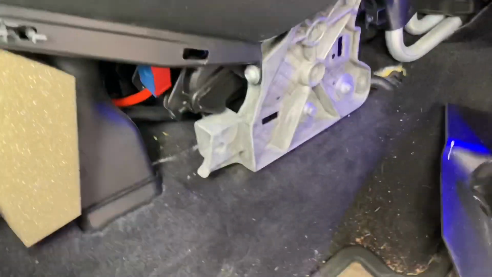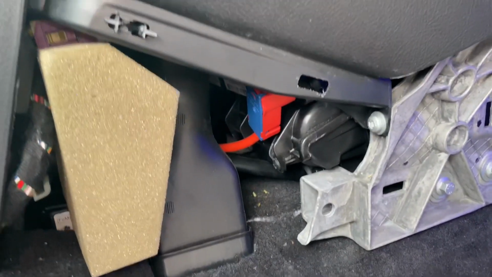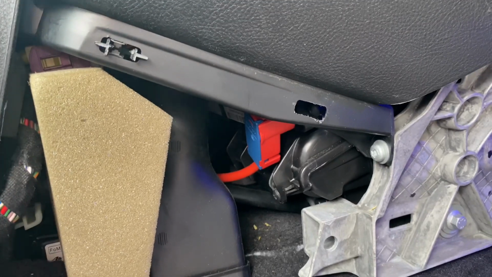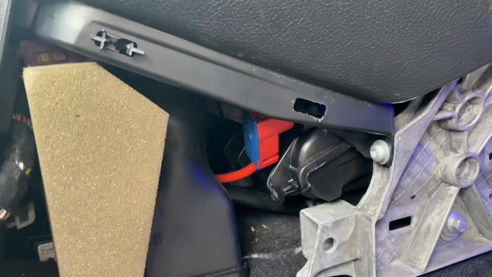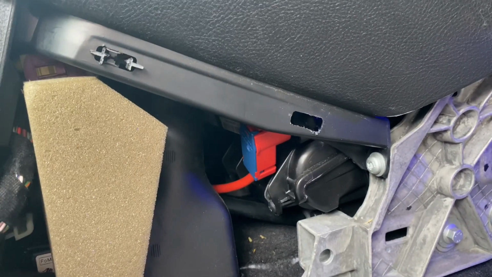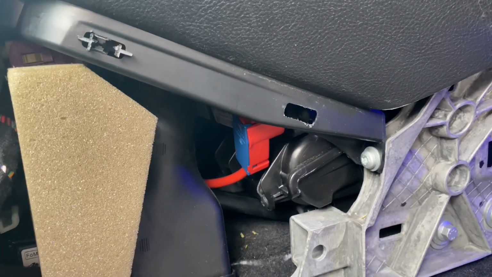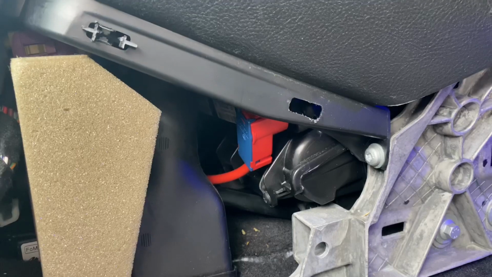So let's have a little look at what we've got here. This big red wire is the power connection for the electric auxiliary heating element. It's called a PTC, positive temperature coefficient, heating element, which is fitted to most Freelander 2s, possibly not fitted to the ones sold in hotter climates.